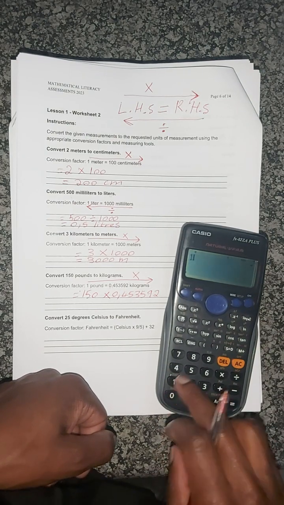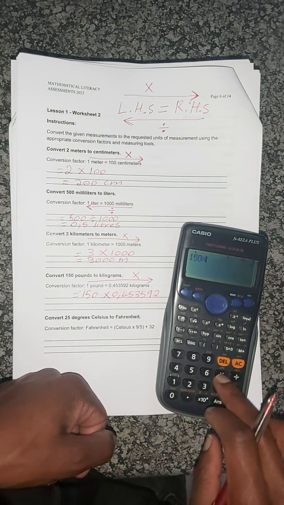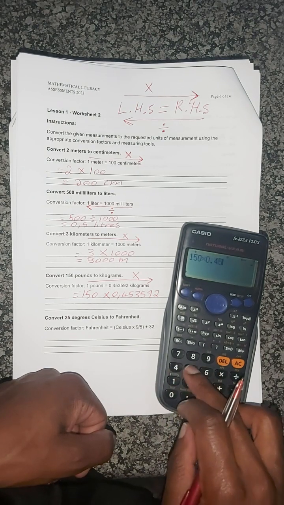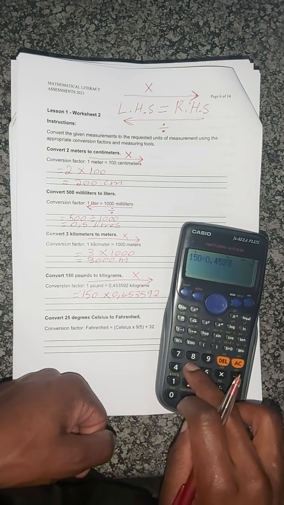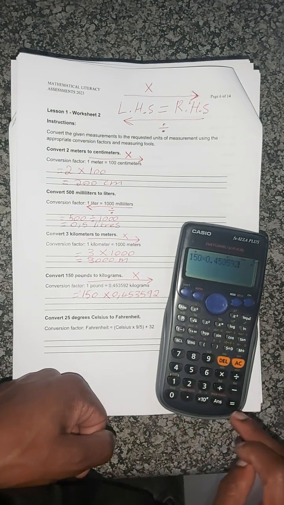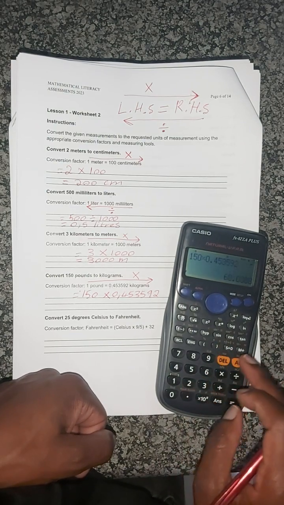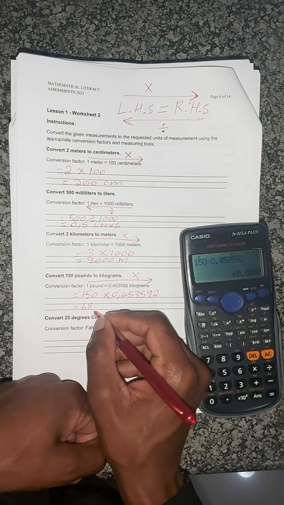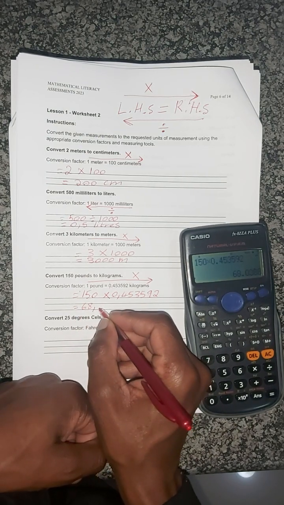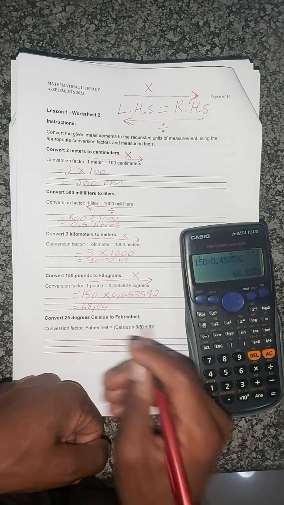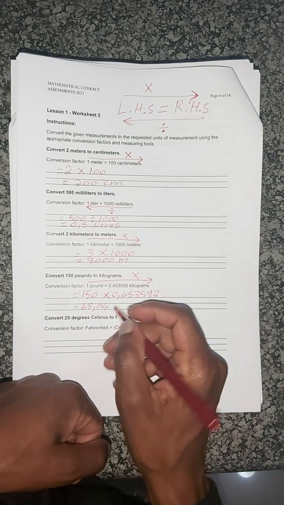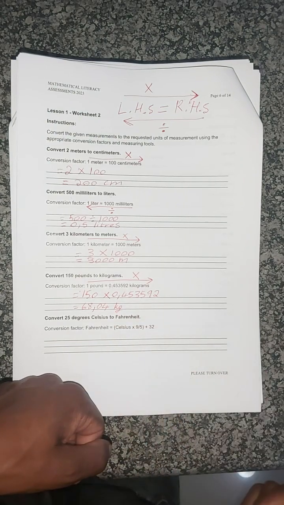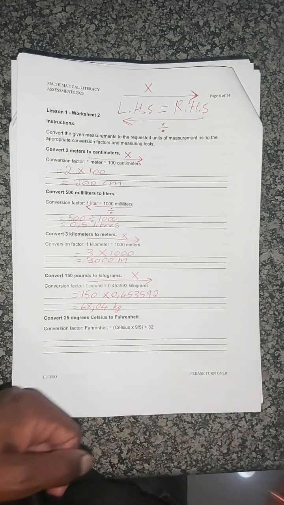So let's say 150 multiplied by 0.45359, and my answer is what? My answer is going to be 68.04 kilograms, and I'm done.